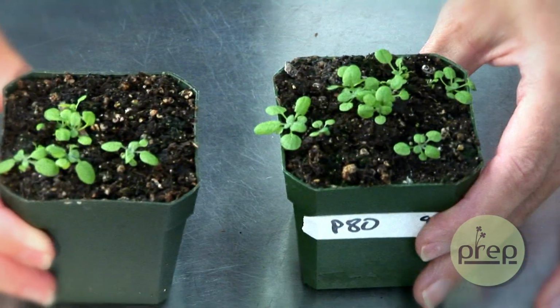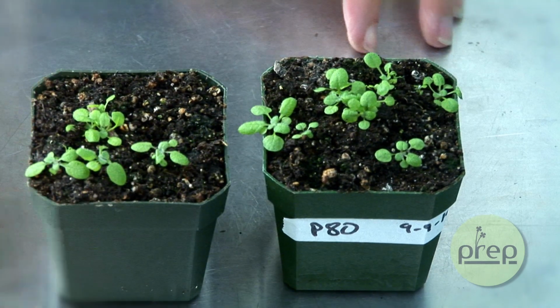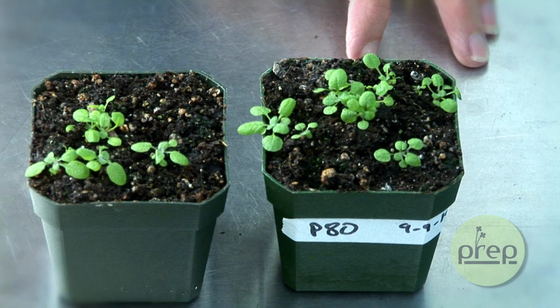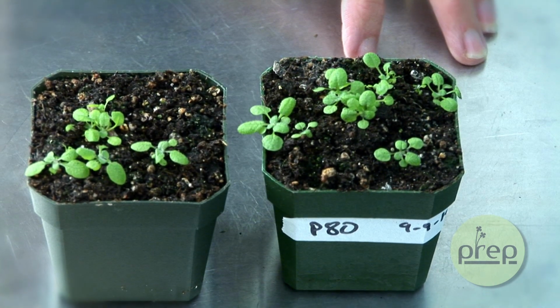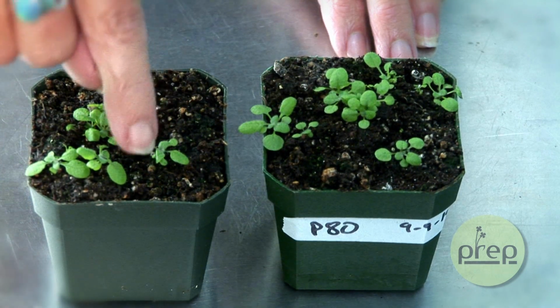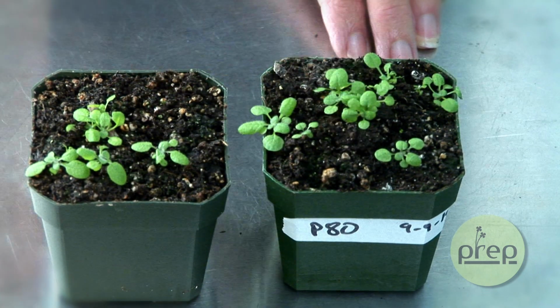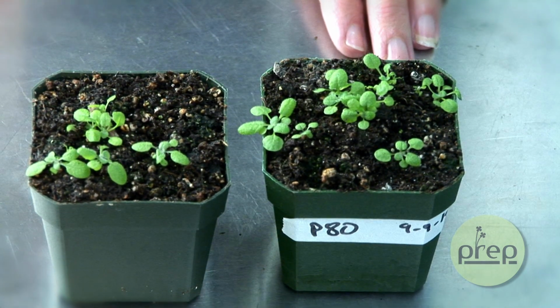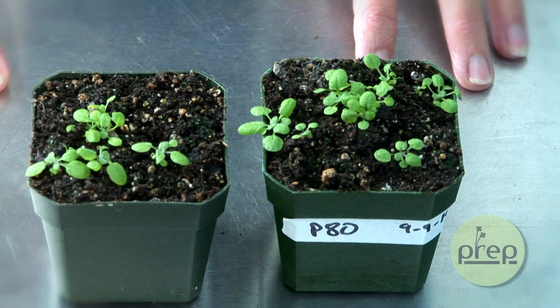So if we have a look at these plants, this is the P80 mutant, and this is the wild-type plant. And grown under these conditions, for the most part, they look very similar. If you look closely, you may notice that the leaves on the wild type can be a little bit more elongated, and on the P80 mutant, they can be a little bit more round. So the take-home message is, under these conditions, P80 looks very similar to the wild-type plant.